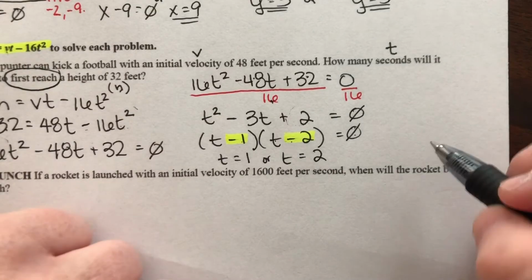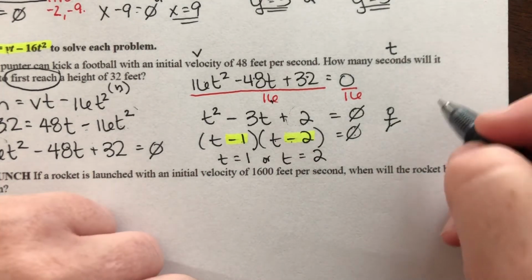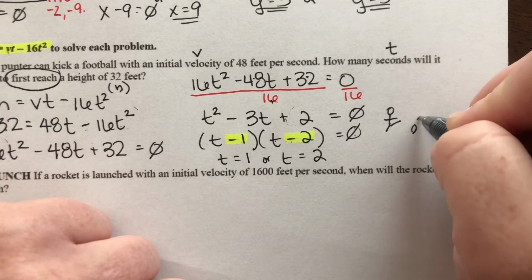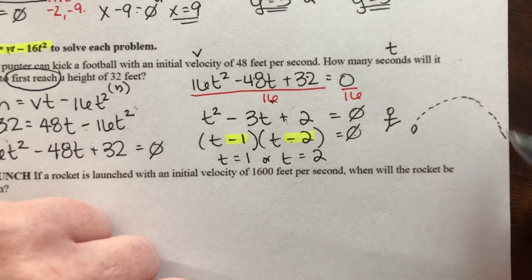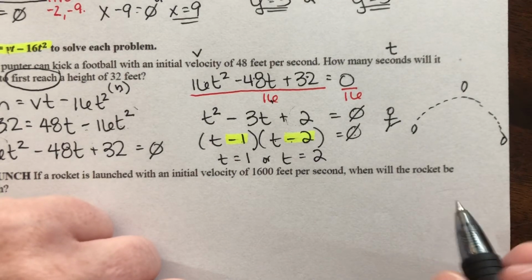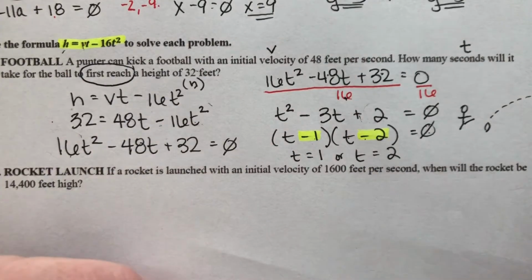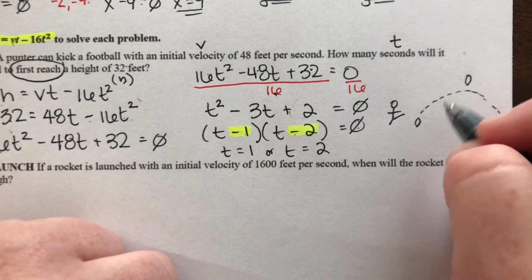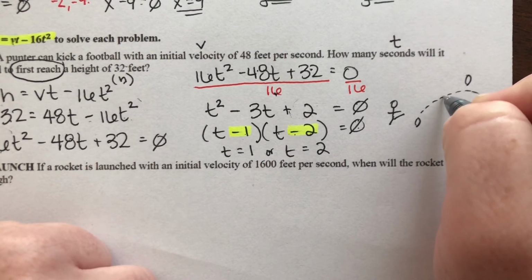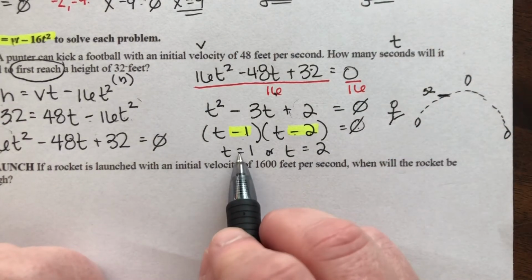Think about a punter when they kick a football, right? Here's the punter. Here's his leg up because he's kicking. I know that's stupid. All right, so the football, it's going to be down here on the little T, right? Here's my football. It's going to go up and then it's going to come back down, right? And here's the football mid-punt or whatever. All right, so it says, how many seconds will it take for the ball to first reach a height of 32 feet? So let's say it's right here, 32 feet. So it's either 1 second or 2 seconds.